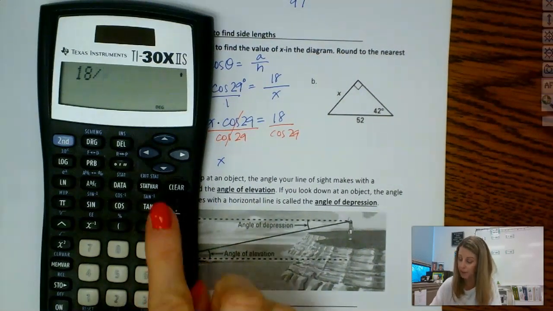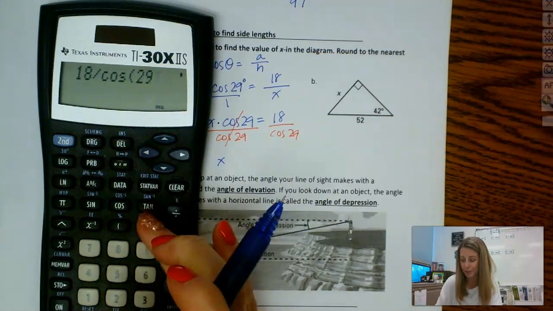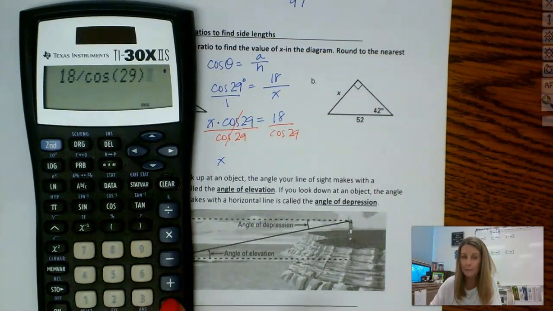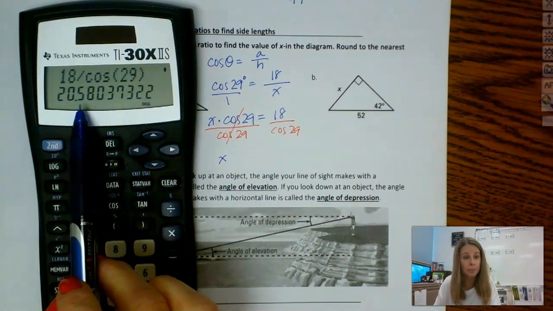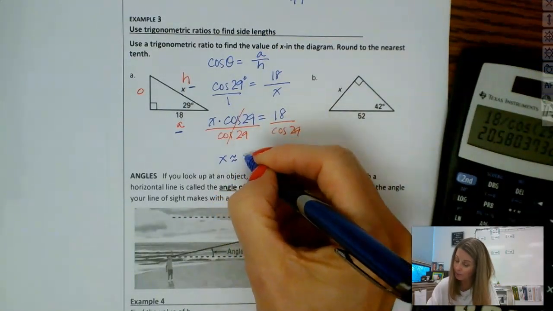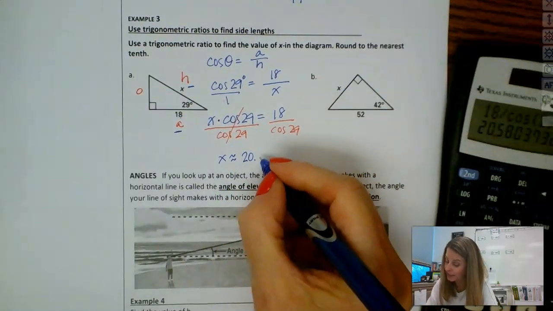18 divided by cosine of 29. Now I can close the parenthesis if I want, but I'm not typing anything after it, so it won't matter if I don't. I'm going to round to the nearest tenth. It looks like it's about 20.6. So x, I'll go ahead and use the approximation sign, is approximately 20.6.